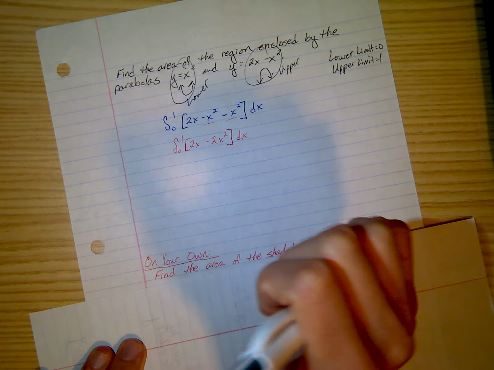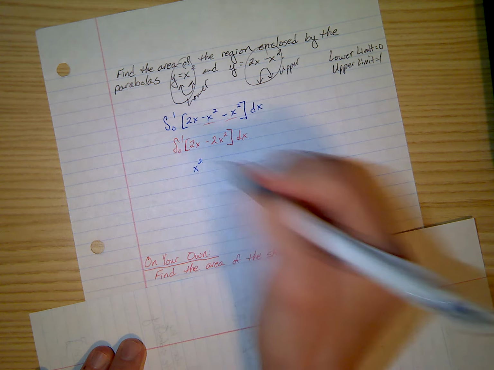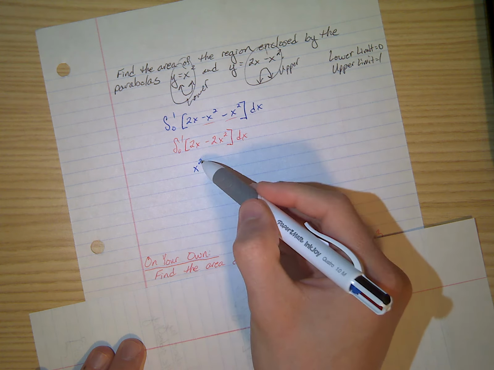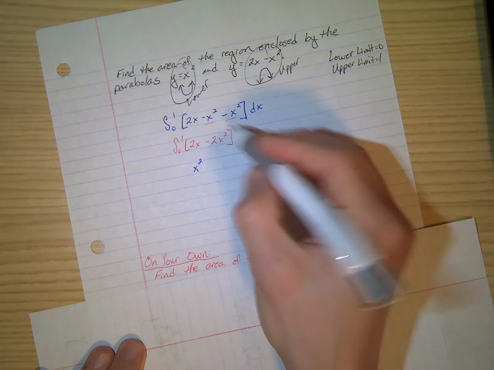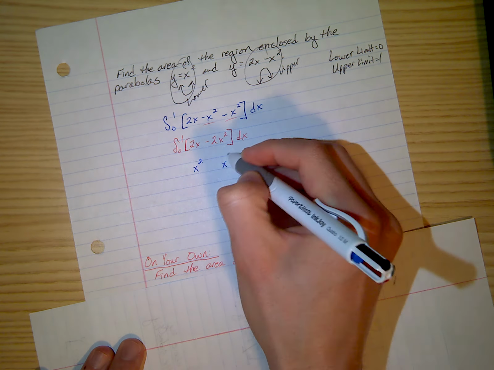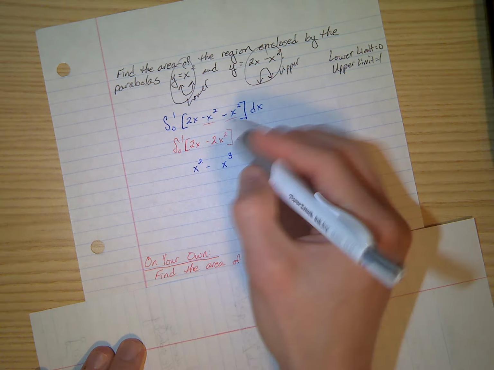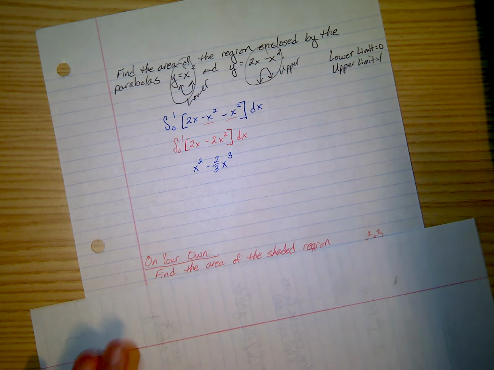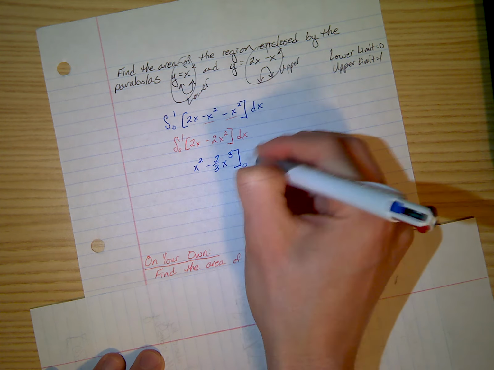So now when you take the antiderivative of 2x, well, that's just x squared, because again, power rule, 2 times x to the 1, so you'd have x squared there. Here you would have x to the third. So 3 times what number is negative 2? Well, negative 2/3, actually. And we need to evaluate that from 0 to 1.